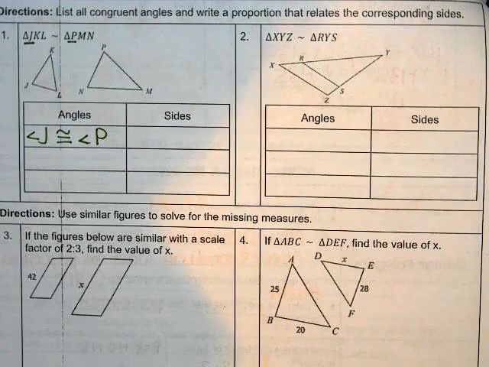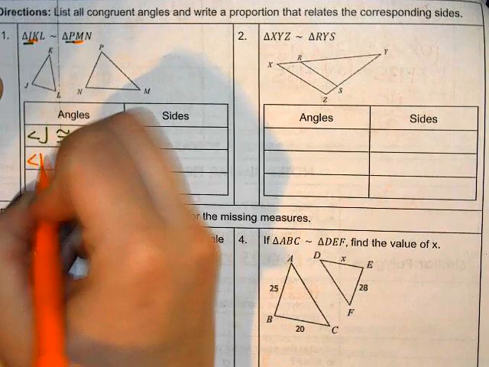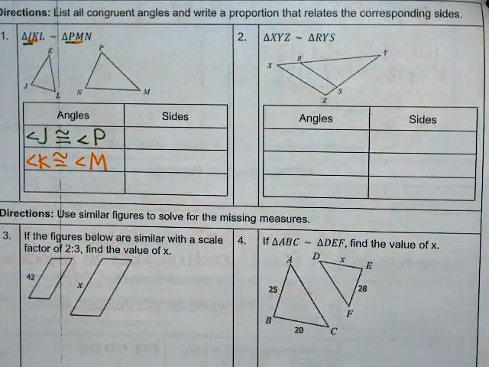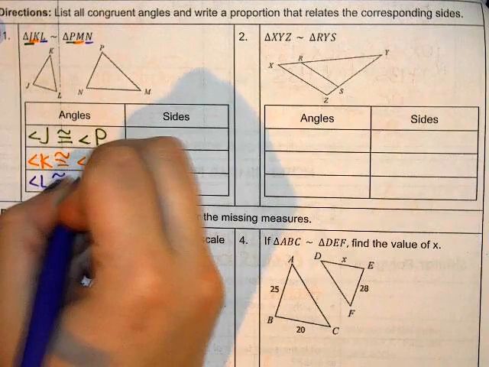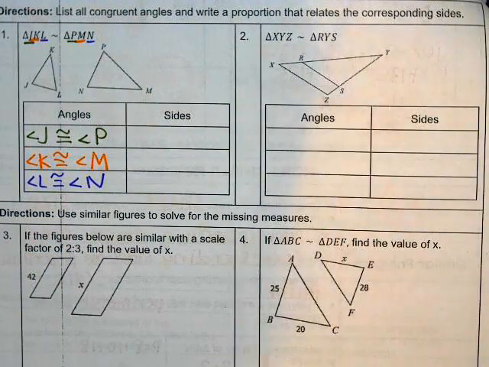Now if I go to the second letter, I do the same thing. K, M, angle K is congruent to angle M. And last but not least, the last letter. That would be angle L is congruent to angle N. Now if I do sides, I do the same thing, but they are not congruent, remember, when they are similar figures. They are proportional, so I am going to write a proportion.